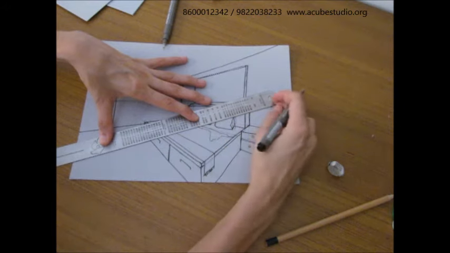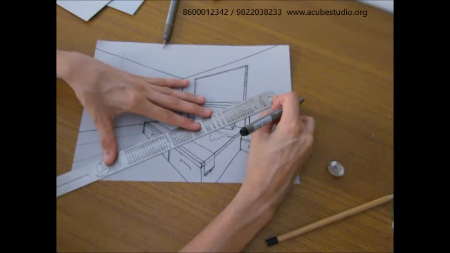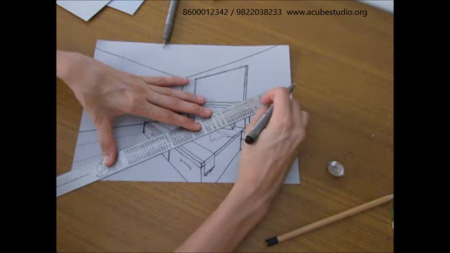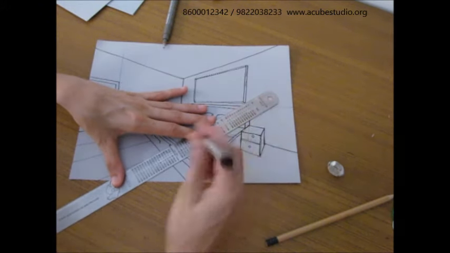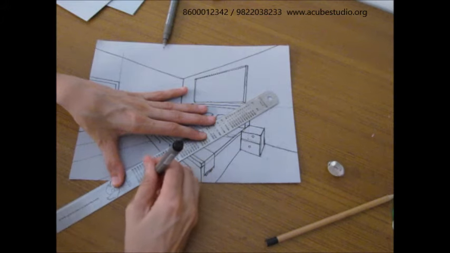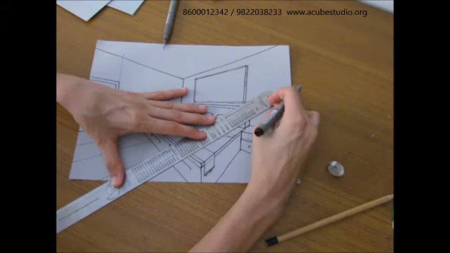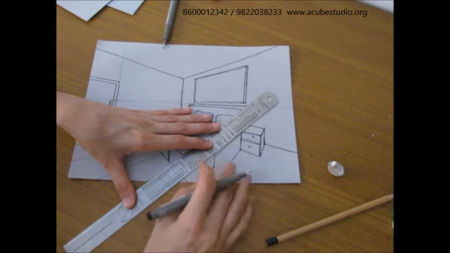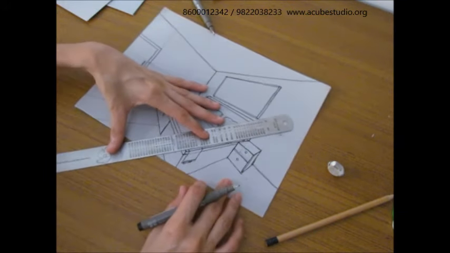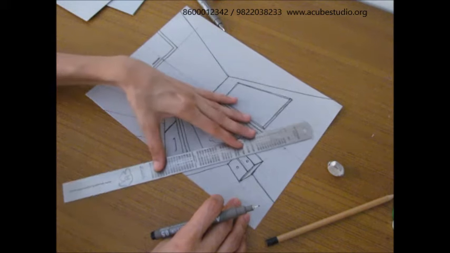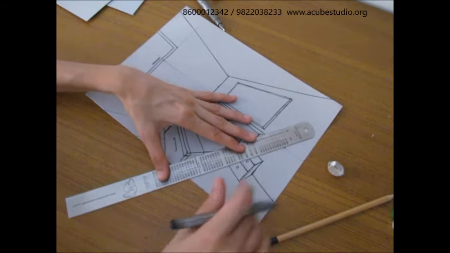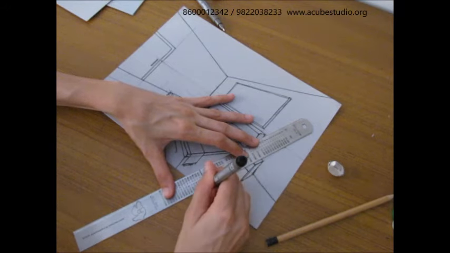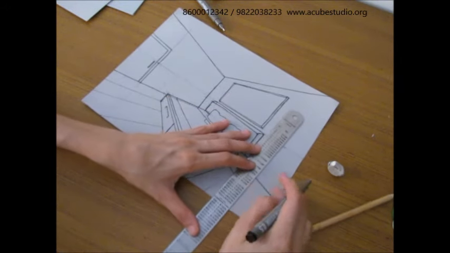Make sure it is passing through your point on that wall. Last point is over here.